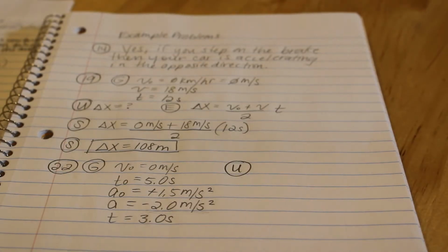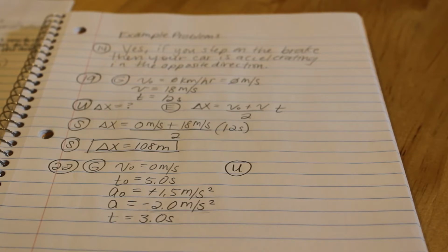Alright, so let's take a look at 22. So in 22 we have a car that starts from rest and travels for 5 seconds with a uniform acceleration of plus 1.5 meters per second squared. The driver then applies the brakes, causing a uniform acceleration of negative 2 meters per second squared. If the brakes are applied for 3 seconds, how fast is the car going at the end of the braking period, and how far has it gone from the start?